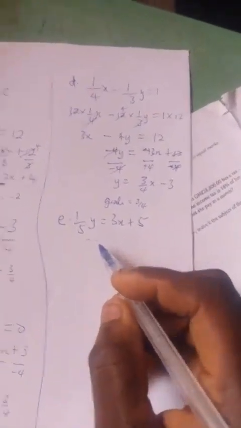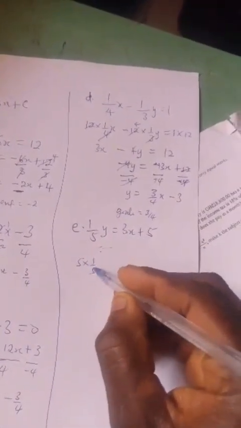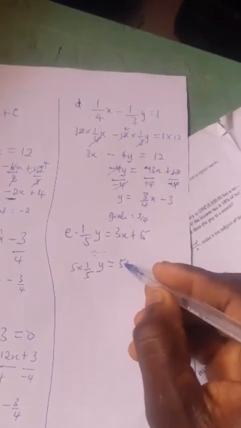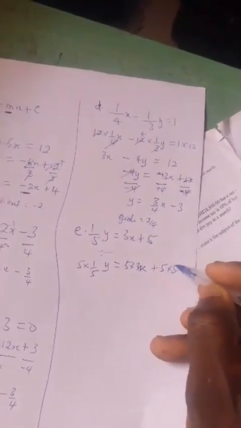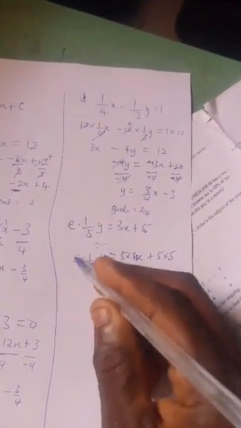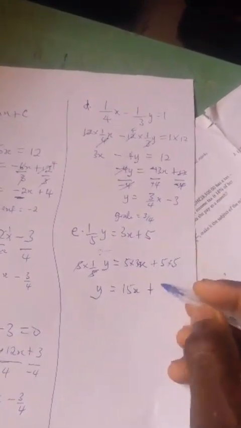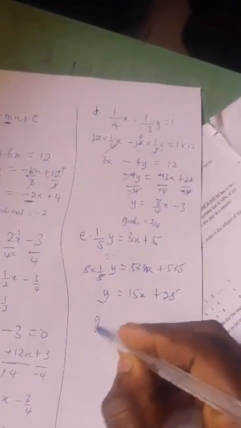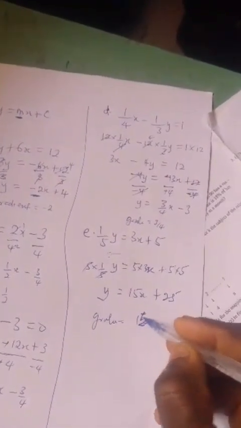Now let's take the last one. You see, this one is also a fraction, so you clear the fraction. So we can multiply through by 5. So 5 times 1 over 5y is equal to 5 times 3x plus 5 times 5. So you have 5 cancel 5, you have y here. 3 times 5 is 15x, then plus 5 times 5, 25. So here the gradient is the coefficient of x, which is 15. So that is it.